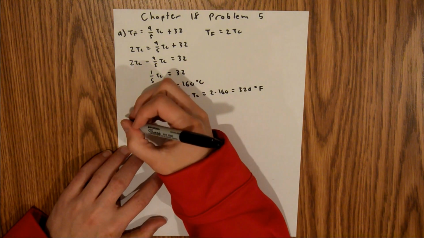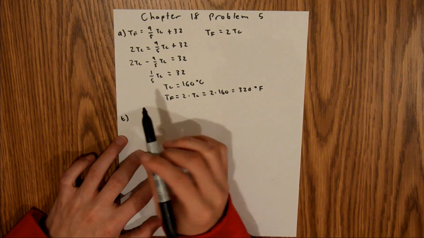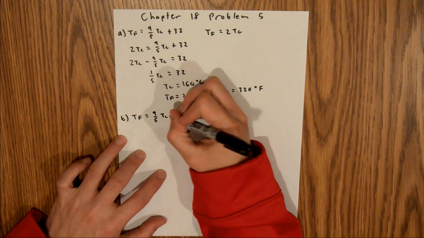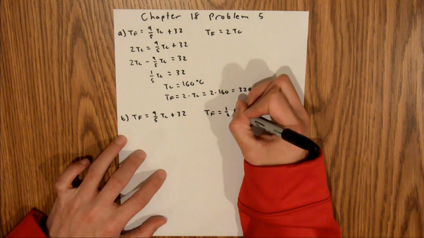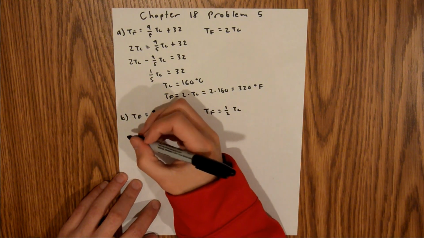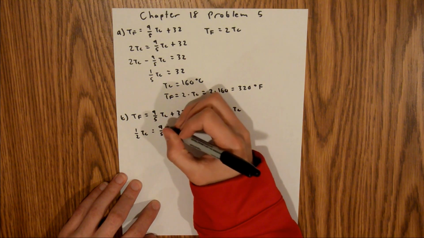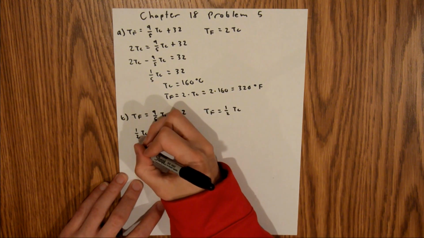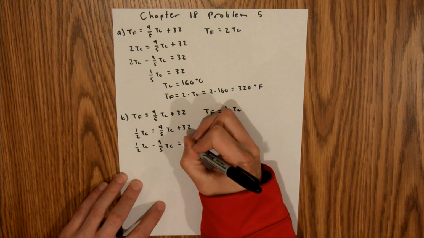And then for part B, we're asked to find where TF is equal to half of TC. And so we can use the same equation. TF is equal to 9/5 TC plus 32. And so in this case, TF is equal to 1/2 TC. And so we can do the same thing, plug this right into here, and say 1/2 TC is equal to 9/5 TC plus 32. Again, subtract the 9/5 over, and we get 1/2 TC minus 9/5 TC equals 32.